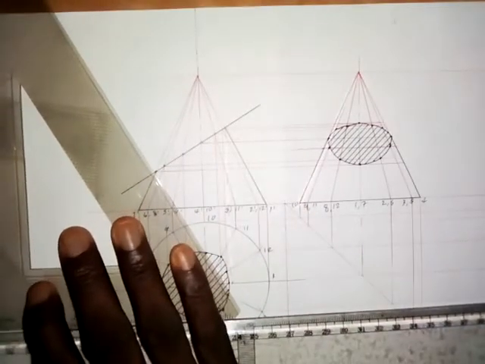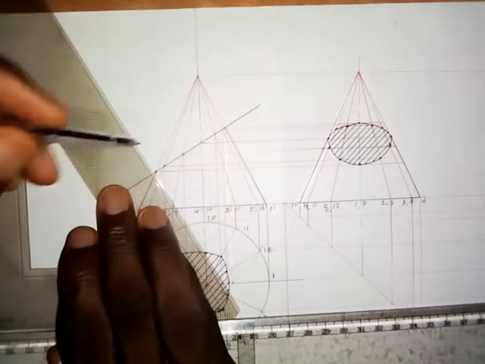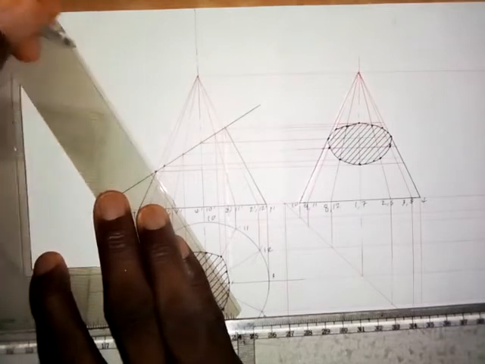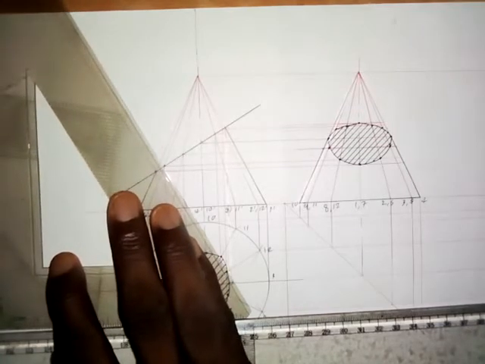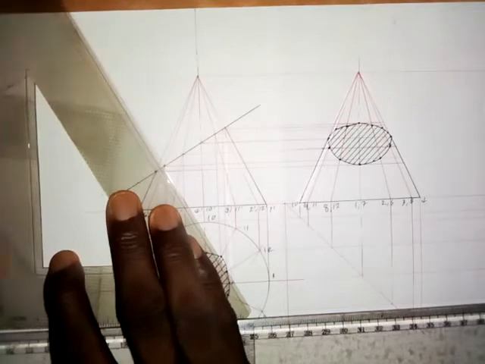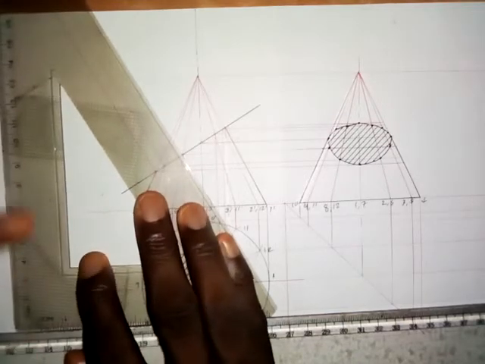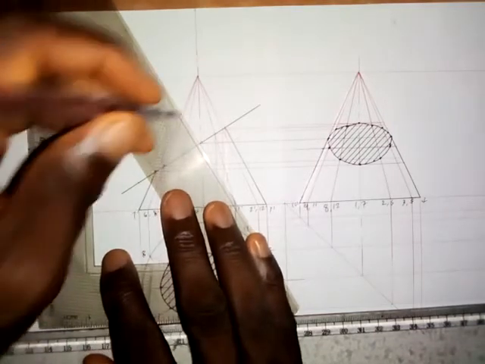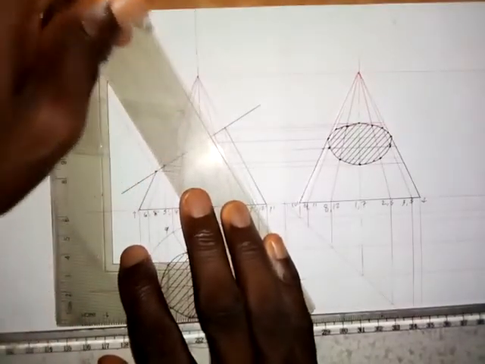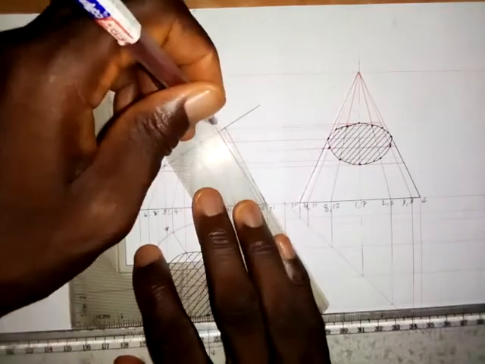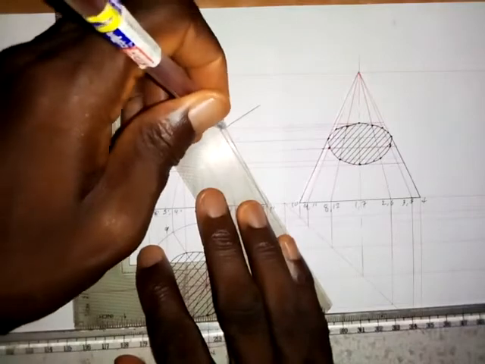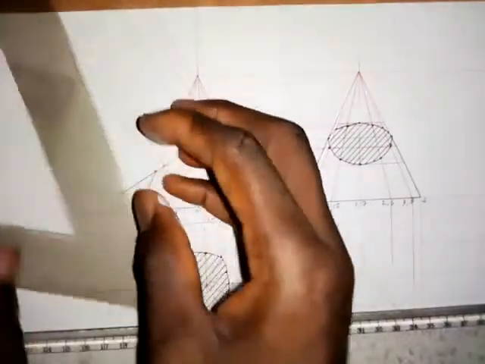So you can set it like this. Set at this point and draw the line from this point like this. So you bring it to this point. You draw. So you bring it to this point here. You draw. So you bring it to this point. You draw this. So bring it here. You draw. So bring it to this point. You draw a line, and then you bring it here. You draw the line.